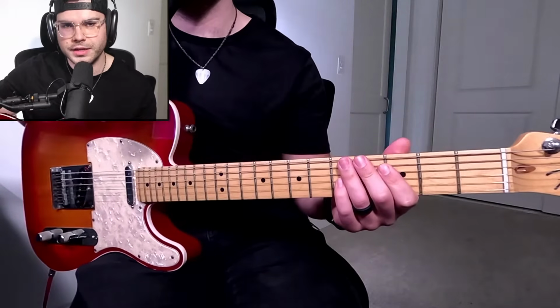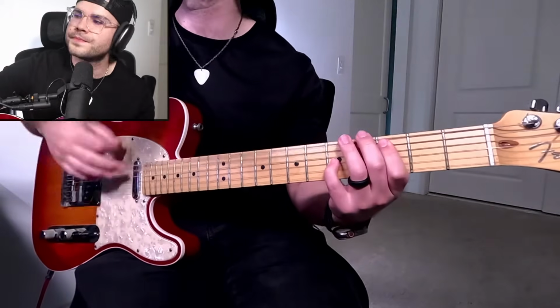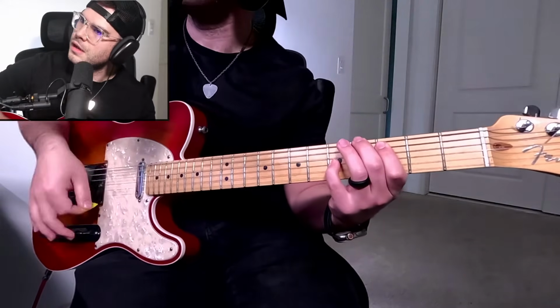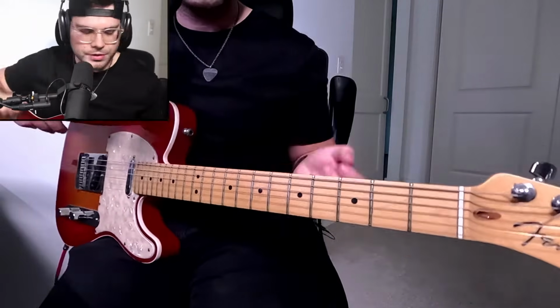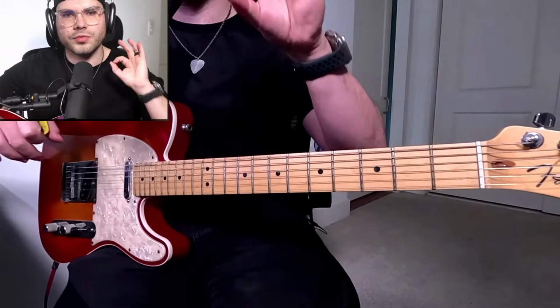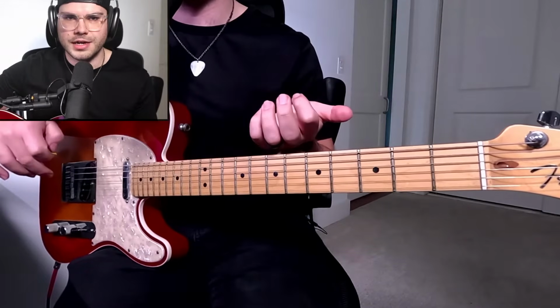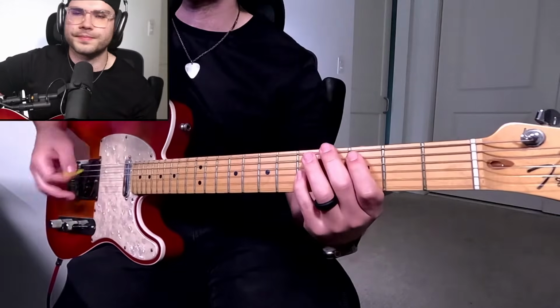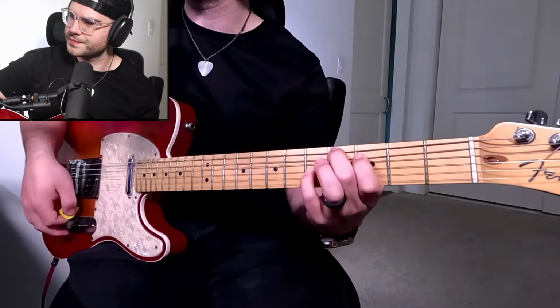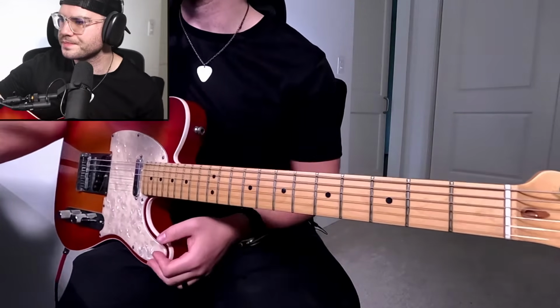And then we're just adding the 4th fret low E string. Adds a little bit of tension there. So you're playing 3 measures of just the C octave there, and then the last measure, you're adding the 4th fret low E string. So it's kind of a cool part there.